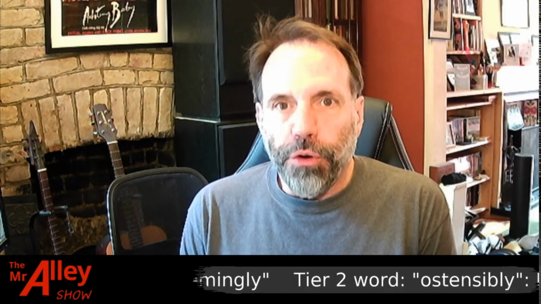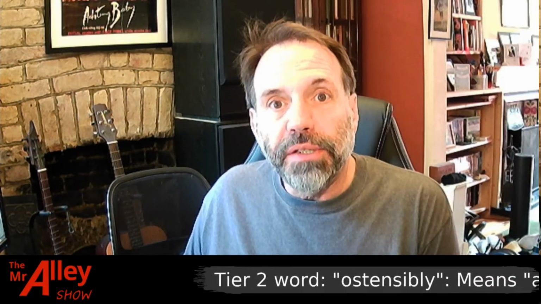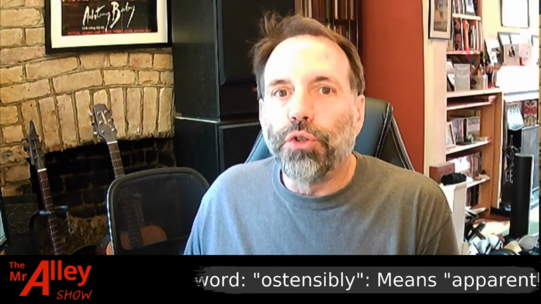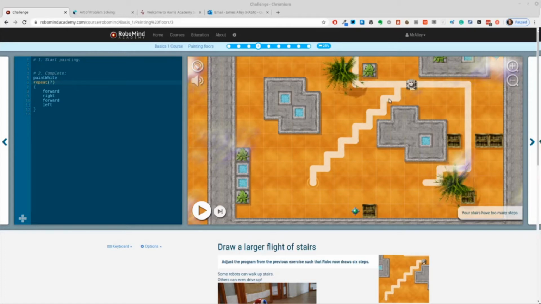Now, without further ado, we're going to move into our RoboMind Academy, and we're going to see what kind of programming we have set for today. Now, last week, I asked you to create a staircase like so, create some code so that Robo the robot created a staircase that came up here and intersected with the white line at the top.